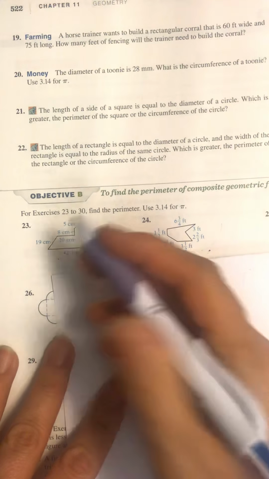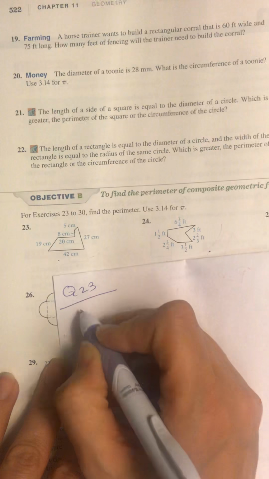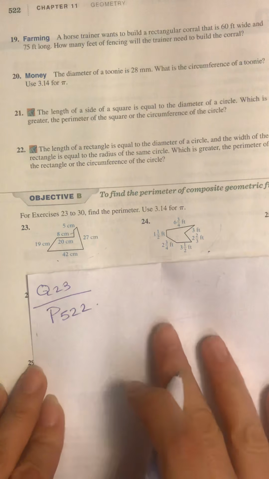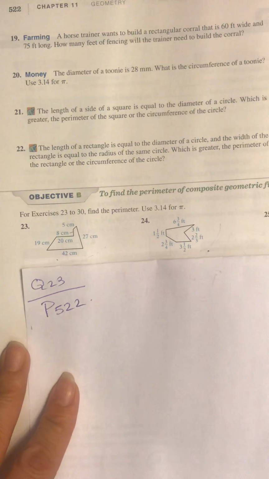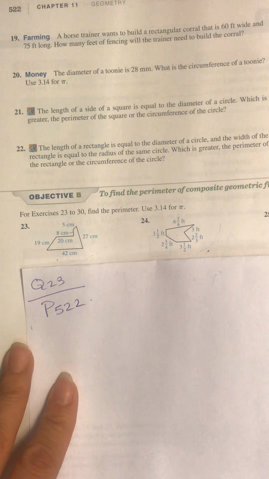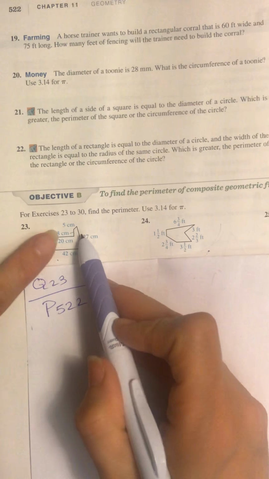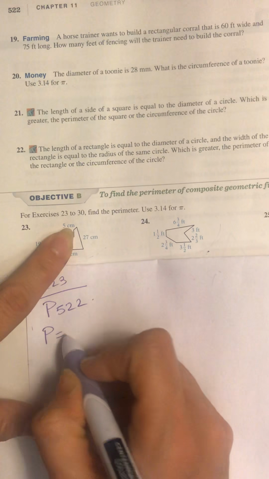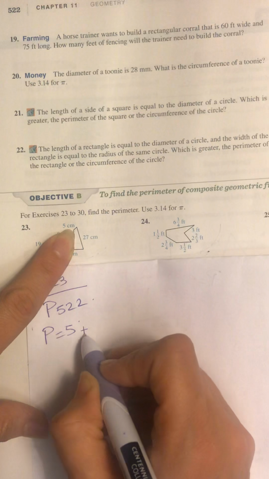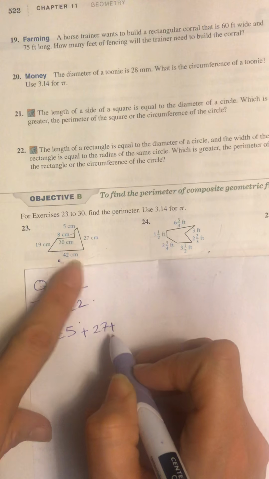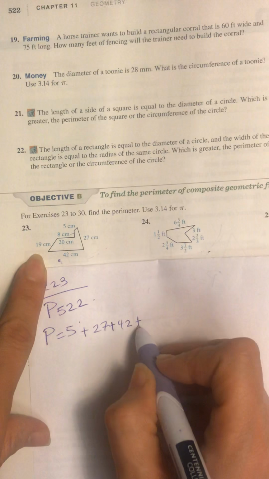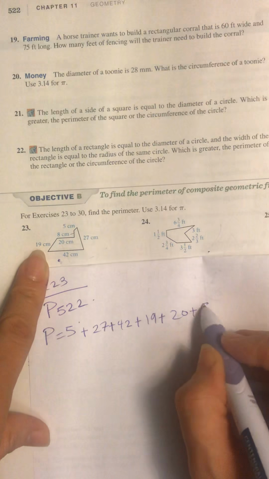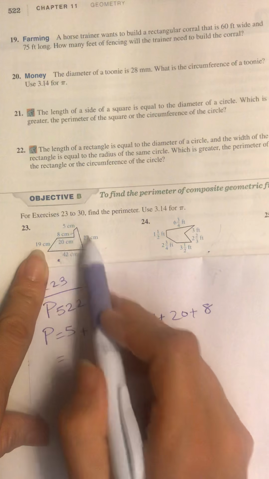So I'm going to do question 23 here for you on page 522. If you have not done it, please stop the video, go solve it yourself, and then watch the rest of the video. I'm going to start from one corner. I just want to make sure that I add all of them. So perimeter here is going to be 5 plus 27 plus 42 plus 19 plus 20 plus 8. I made sure that I added all of them.